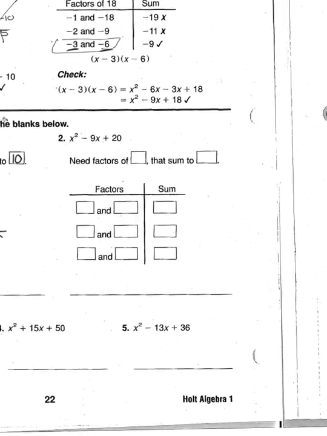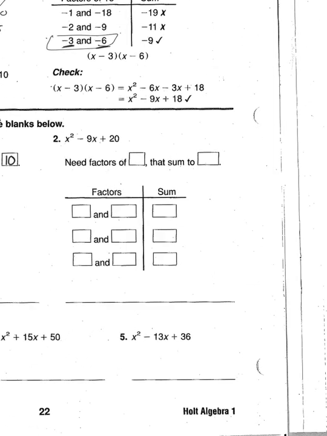Looking at question 2, we have x squared minus 9x plus 20. We need factors of 20 that add up to give me negative 9. Now, 20 is a positive value, so we know that the factors are either both going to be positive or both going to be negative. Since my B value is negative, then that means we're going to have to use the negative factors of 20.